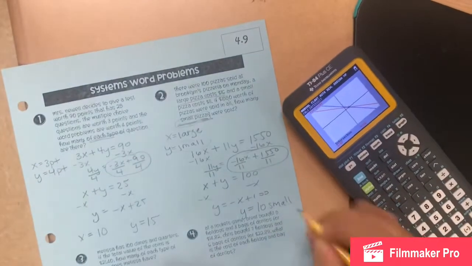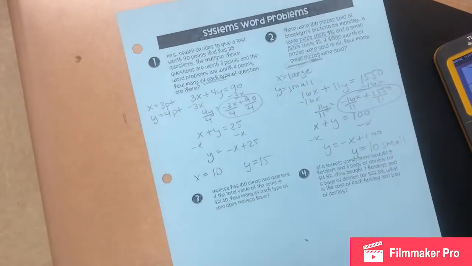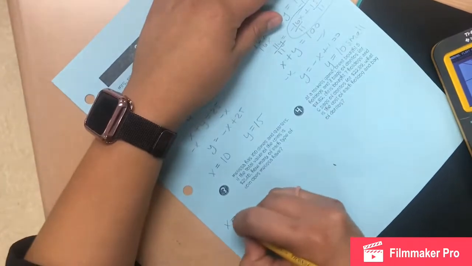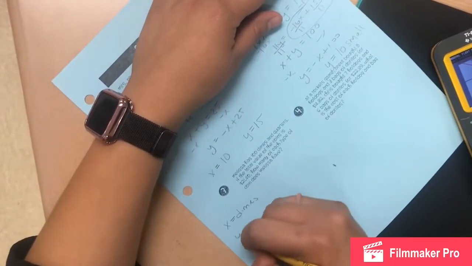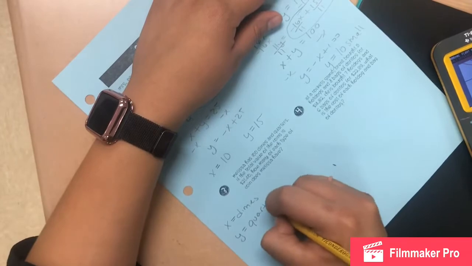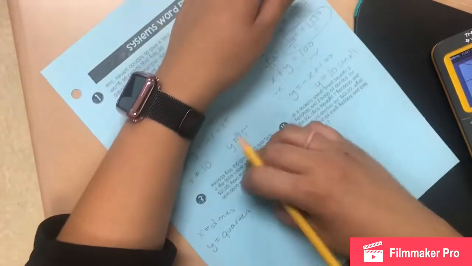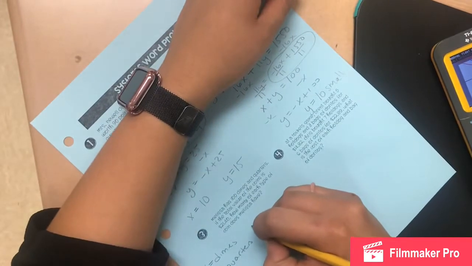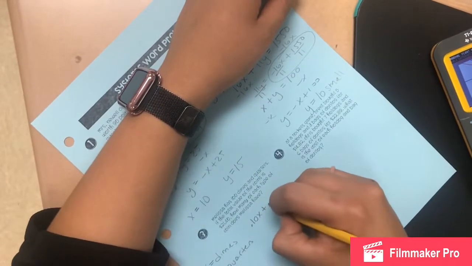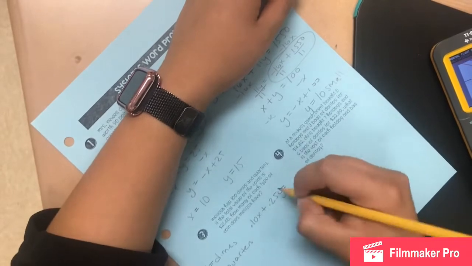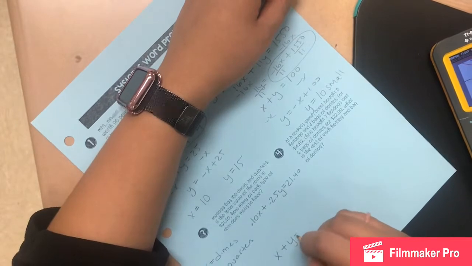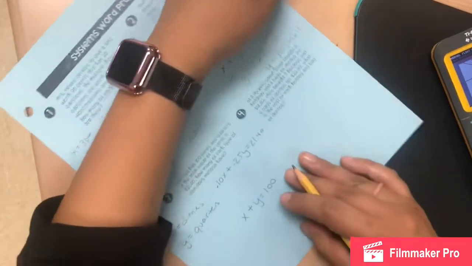Okay, number 3, Melissa has 100 dimes and quarters. If the total value of the quarters is 2140, how much of each type of coin does Melissa have? So X is going to represent dimes and Y is going to represent quarters. This is one of those again where it's cost total and item total. So we have 10 cents for dimes plus 25 cents for quarters equals 2140. And then item total is x plus y equals 100 because there were 100 coins.